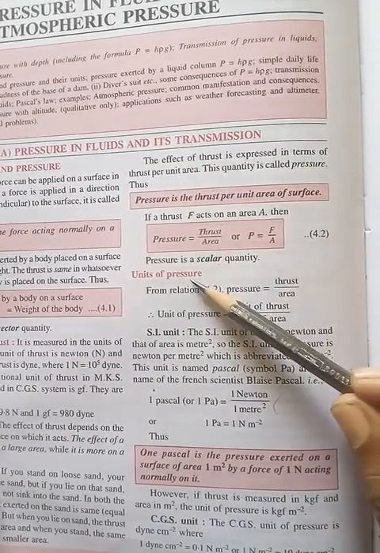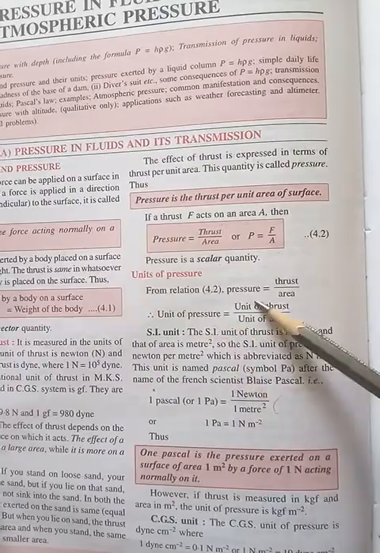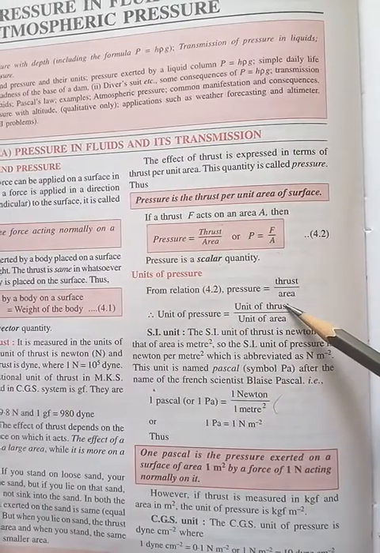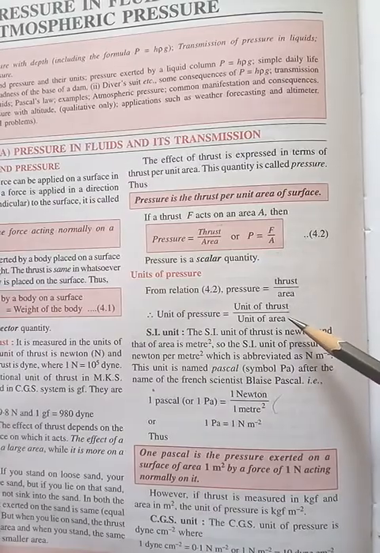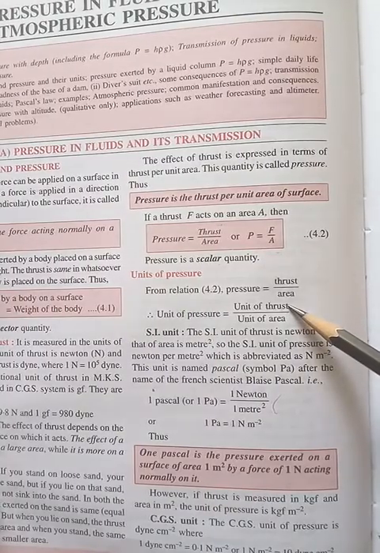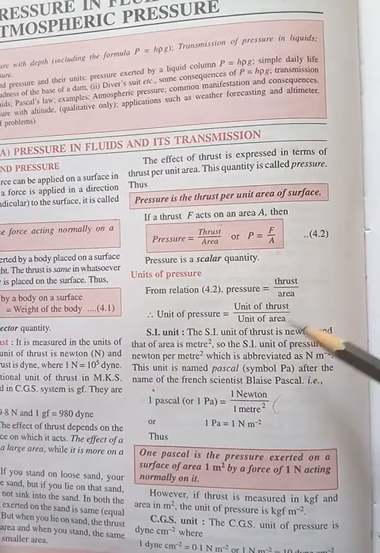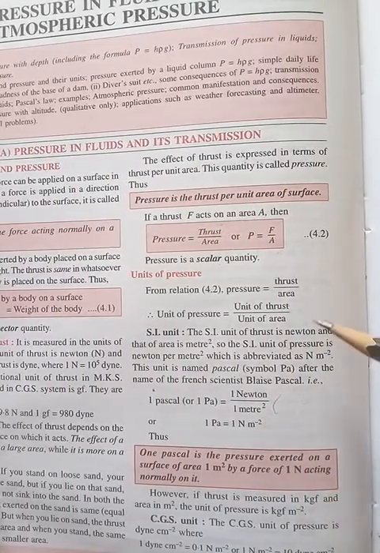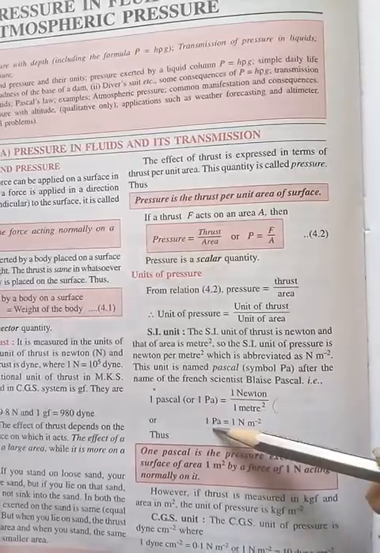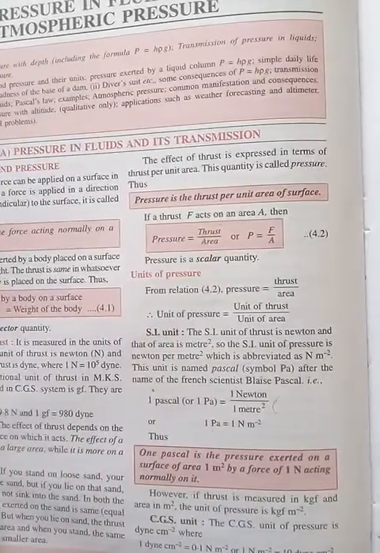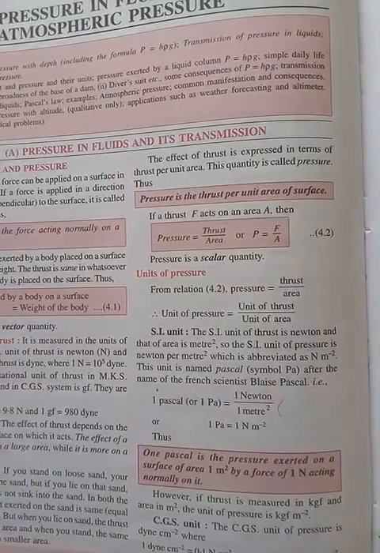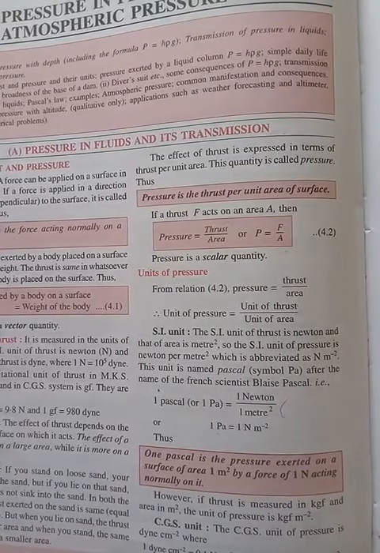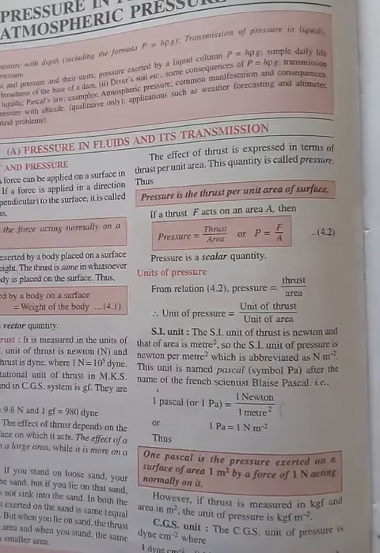What is the unit of pressure? The unit of pressure is thrust by area. Thrust is in Newton, and area, if I take it in SI unit, is meter square. So it becomes Newton meter to the power minus 2, Newton per meter square, which is taken as Pascal. When we talk of it as a single unit, we say pressure is in Pascal.